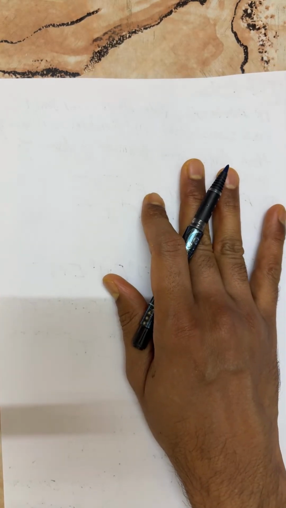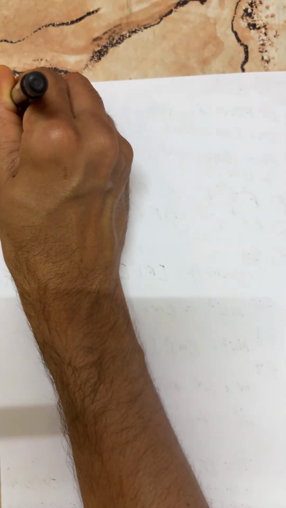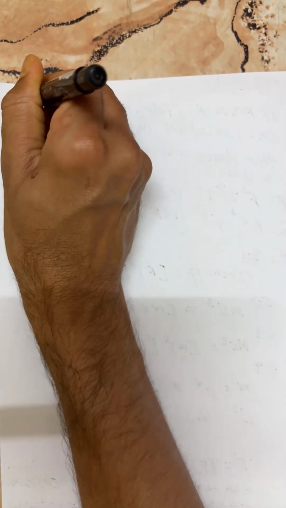This kind of format, this kind of question, I already saw. I'm not telling you exactly what year they asked, but this kind of question has already been asked. So what is the question, kids? This is the last question for today's class.